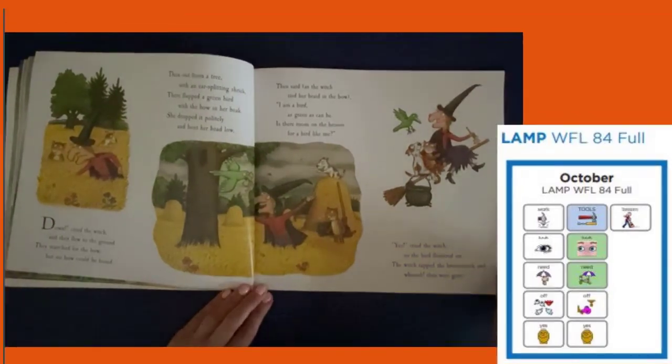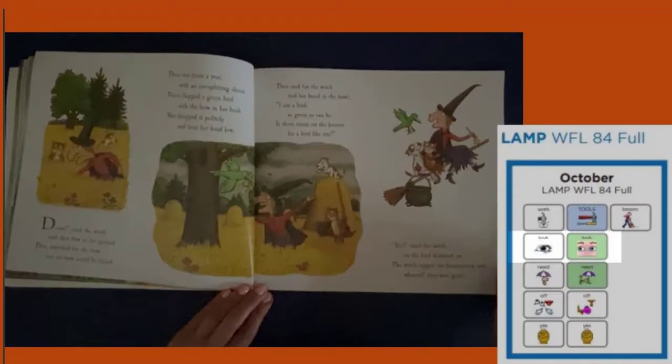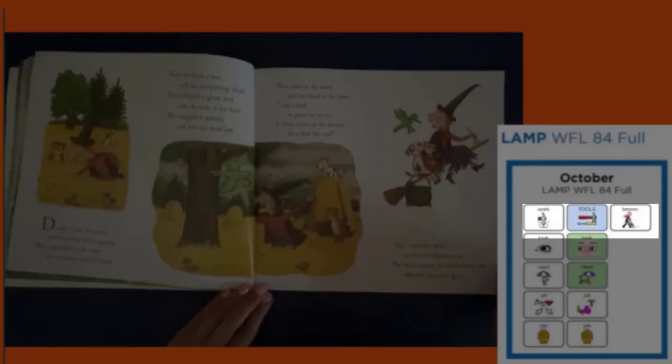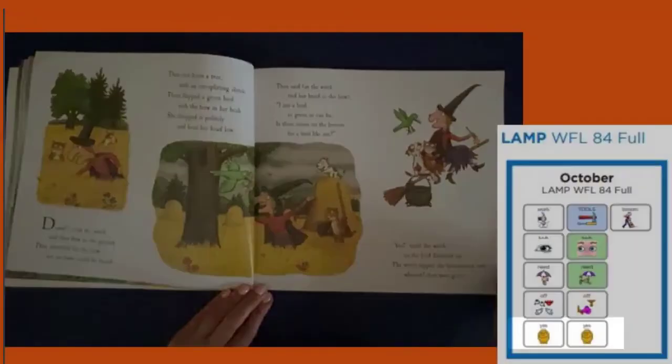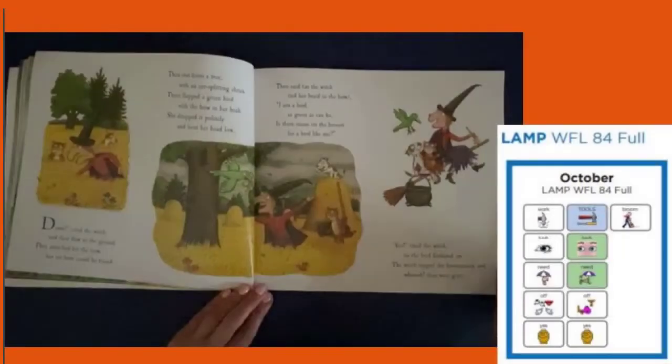The dog was helping her look for her bow, and a bird found it for her. That was nice. The bird wanted to know if there was room on the broom. That bird must need a ride. He wants to ride on her broom. What did she say? She said yes. What do you think will happen next?